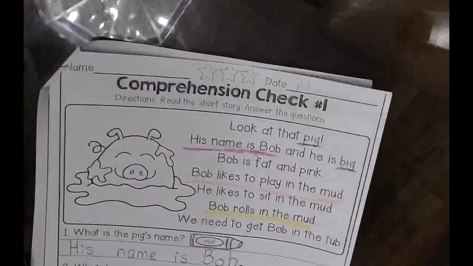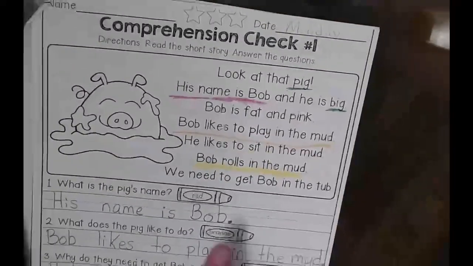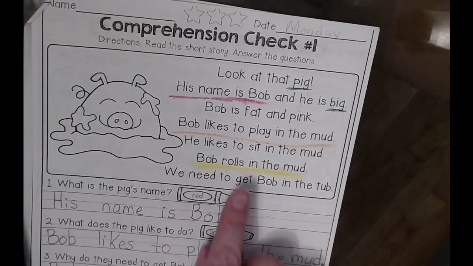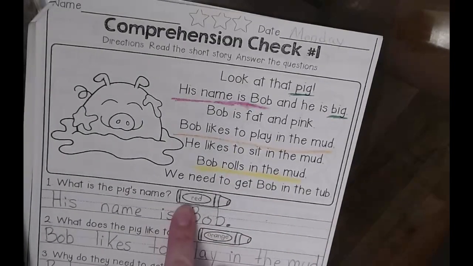So that is an example of how this should look like. Again, these need to be in complete sentences, and your student needs to be annotating their passage appropriately. So if it says red, it should be in red.